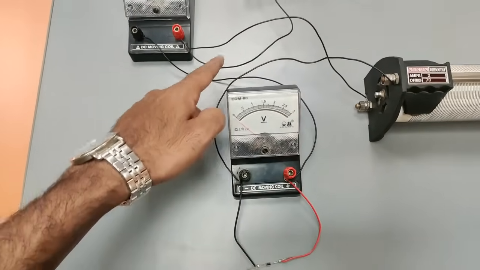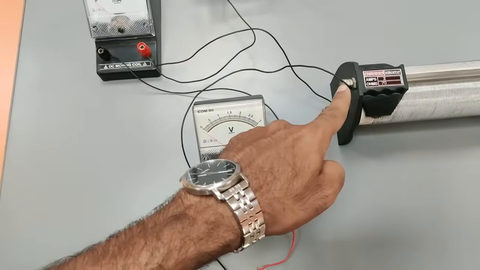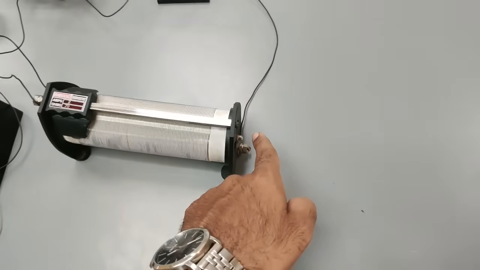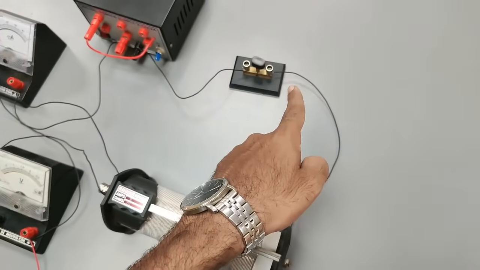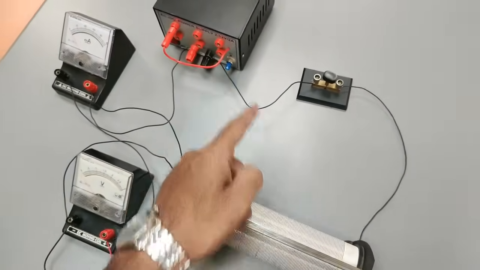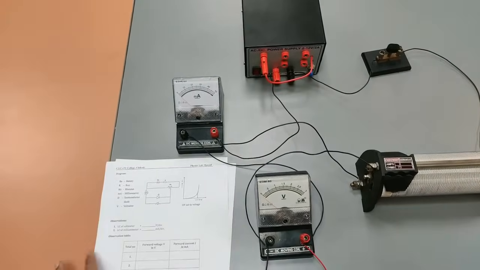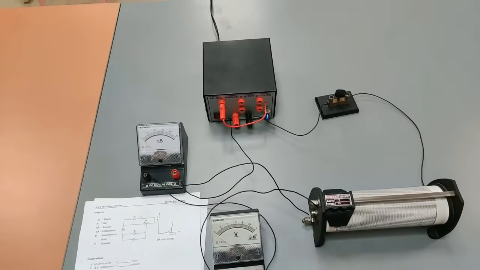Negative of the voltmeter is connected to the upper end of the rheostat. The upper end of the rheostat is connected, and the other lower end of the rheostat is connected to the plug key. The plug key is connected to the negative terminal of the battery. Correct? So this is the circuit connection. You can check once more about the circuit.